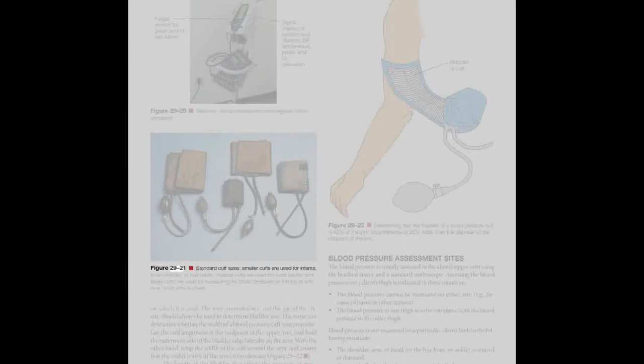Figure 29-21: Standard cuff sizes. Smaller cuffs are used for infants, small children, or frail adults. Mid-size cuffs are used for most adults, and larger cuffs are used for measuring the blood pressure on the leg or arm of an adult who is obese. Bladder of cuff.